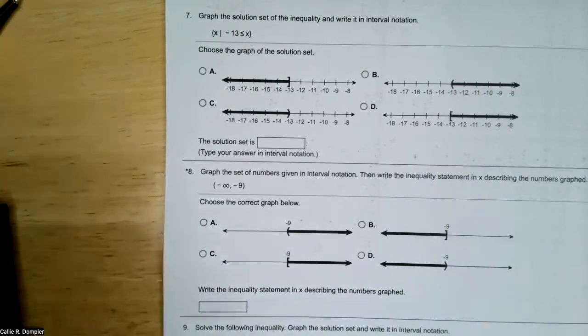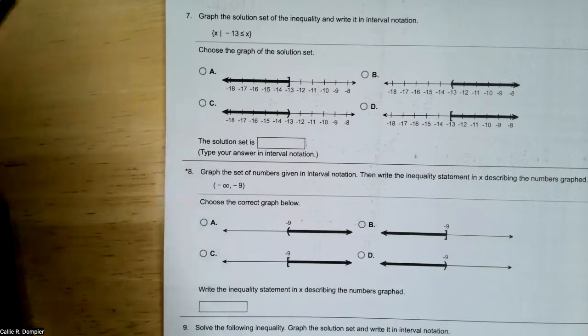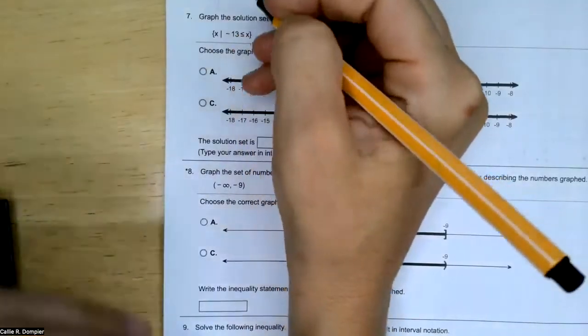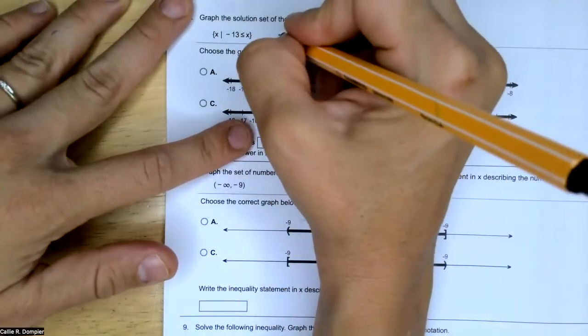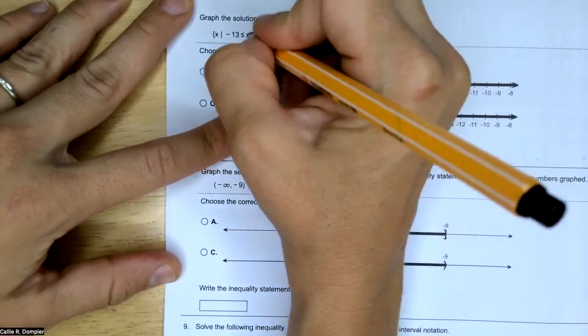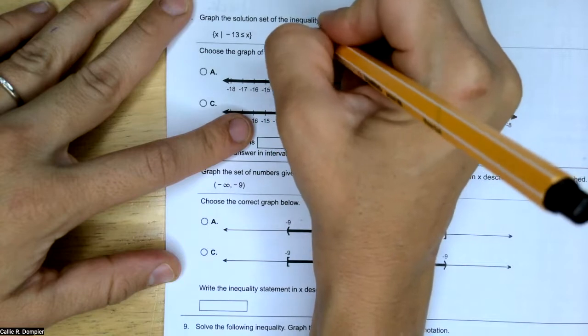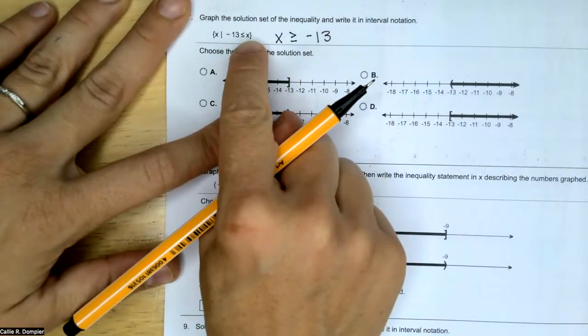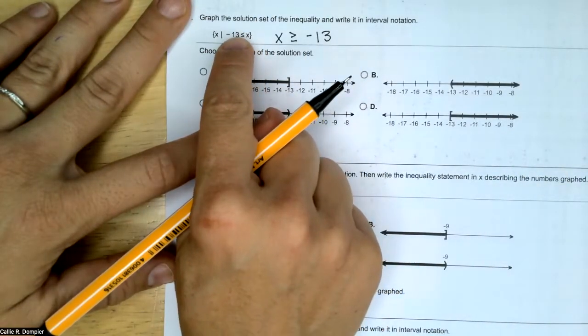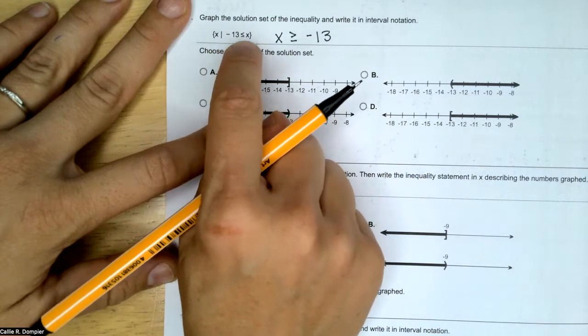X such that -13 is less than or equal to x. I don't like looking at it this way. I like it when x is on the other side. So I'm going to call that x is greater than or equal to -13. Okay, so I just read it backwards. X is greater than or equal to -13. -13 is less than or equal to x.